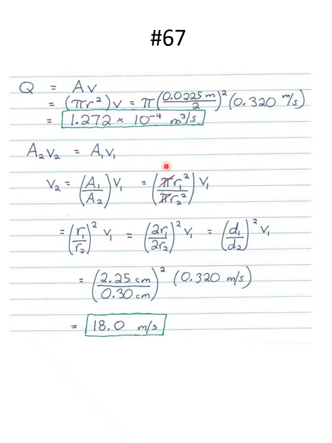Turn those areas into pi r squared. So pi r1 squared over pi r2 squared, the pi's divide out. And now we have r1 squared over r2 squared in parentheses. On the next line, let's just make that r1 over r2 and square it. And then, of course, times v1.